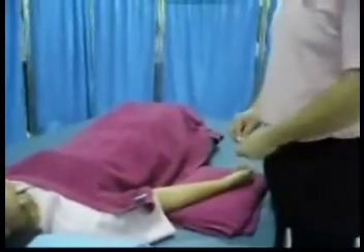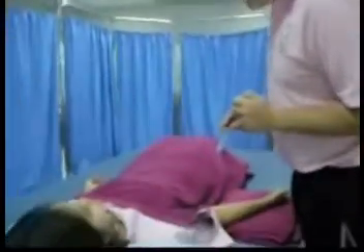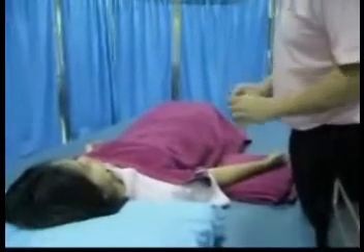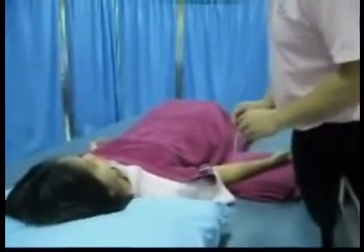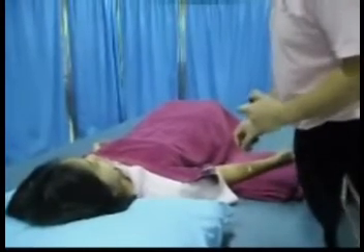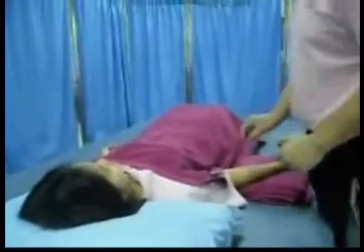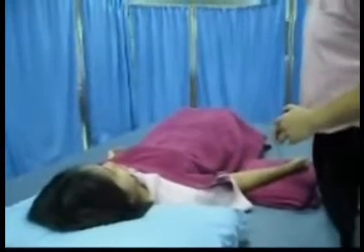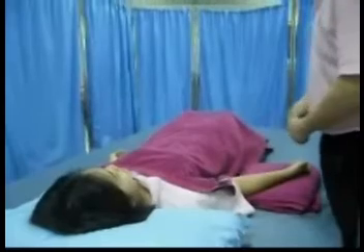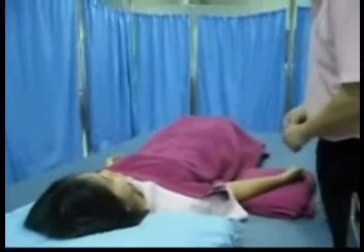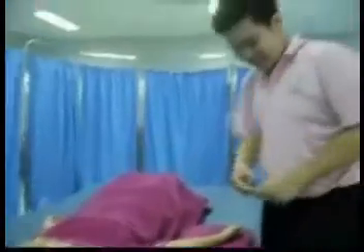And then sharp, and then sharp. Okay. And then I test the temperature sensation. You remember the feeling. Is it cold or warm? Cold. Okay. Warm. Cold. Okay. Check the sensation of the patient.